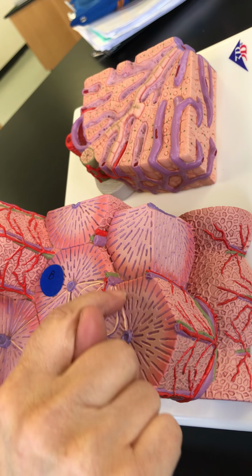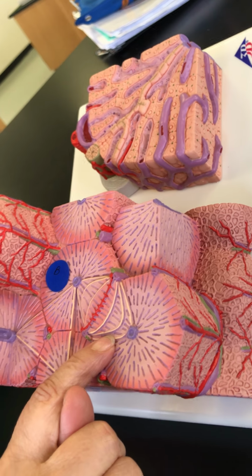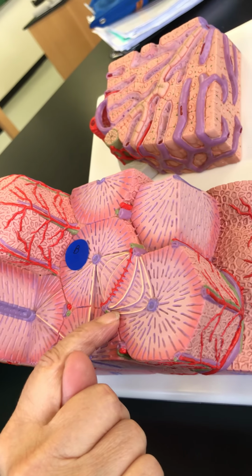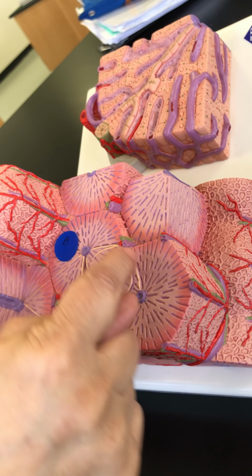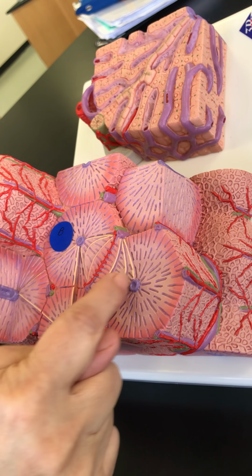Here you're most likely to see fibrosis or necrosis, and so when you get cirrhosis, this is the first place it's going to show up.